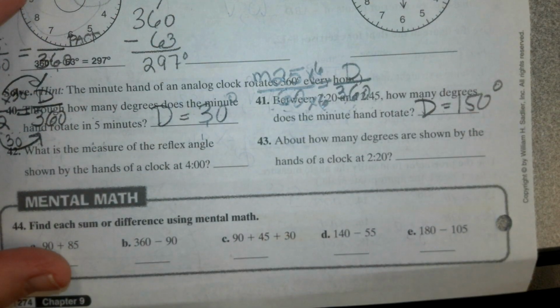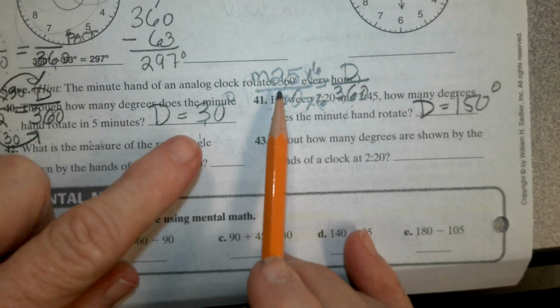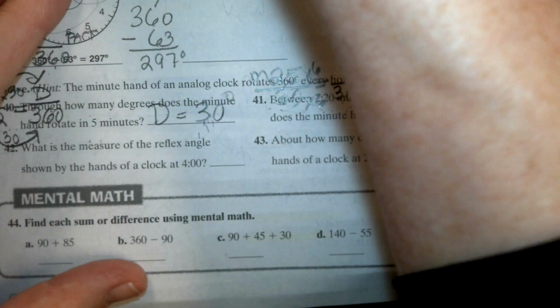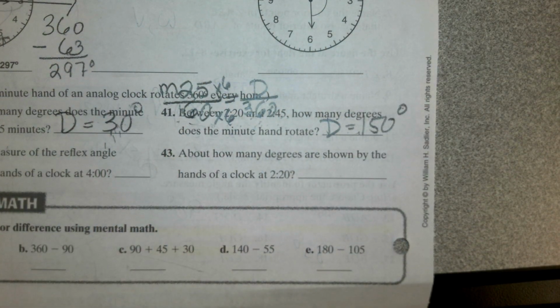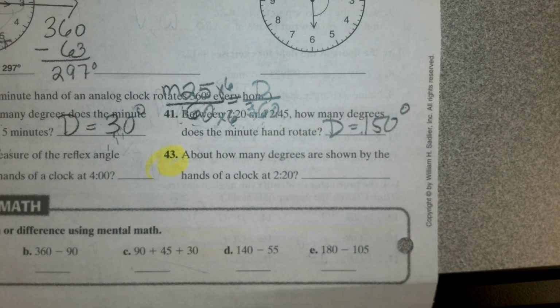Okay, and this should make sense because that was 25 minutes. This was 5. 5 times this 30 is the 150. So it does come out. But I want you to know how to do it this way. So you guys are going to do the other 2 right here.